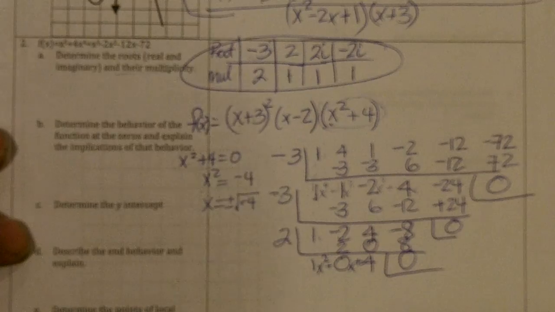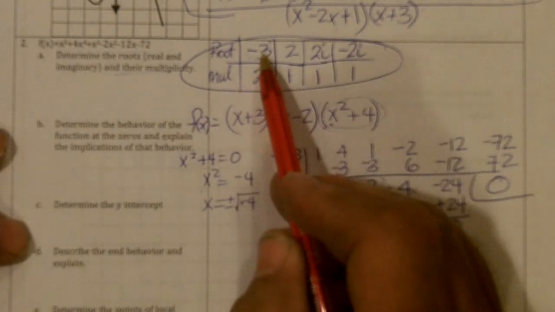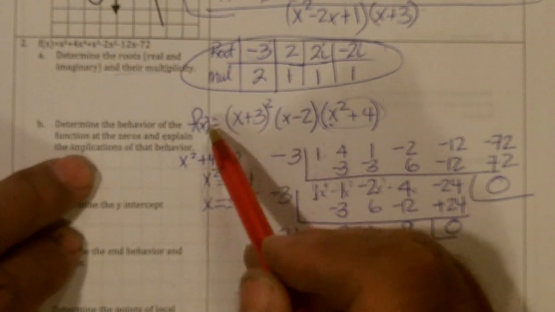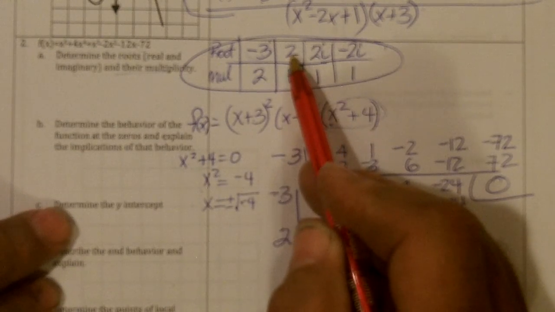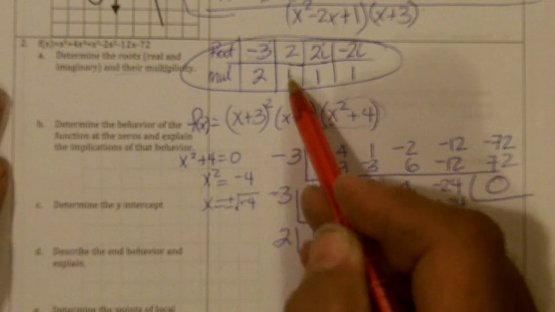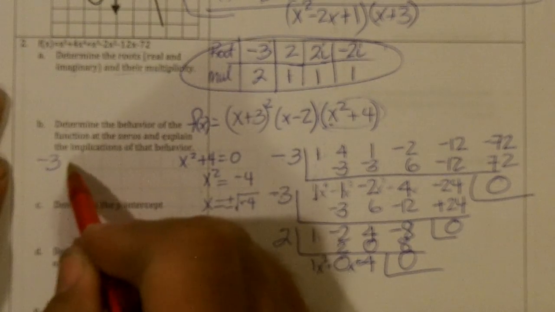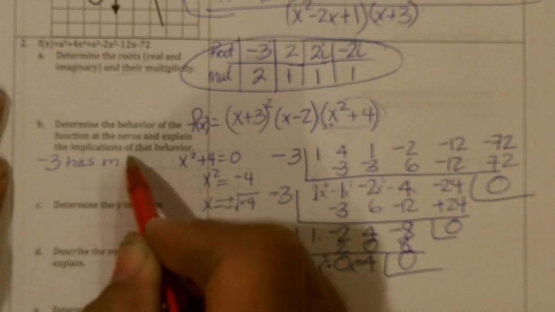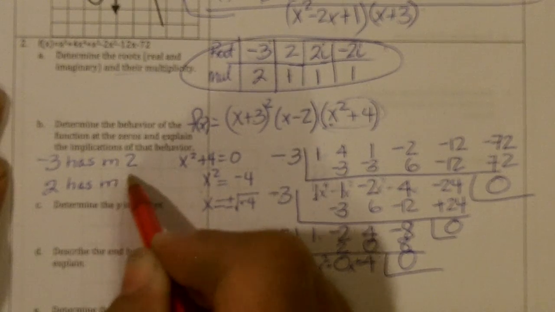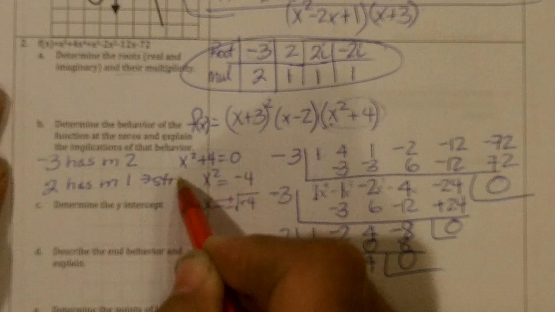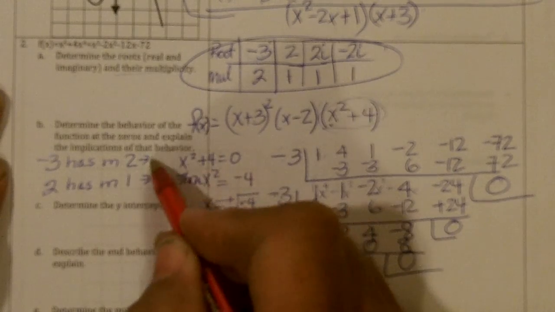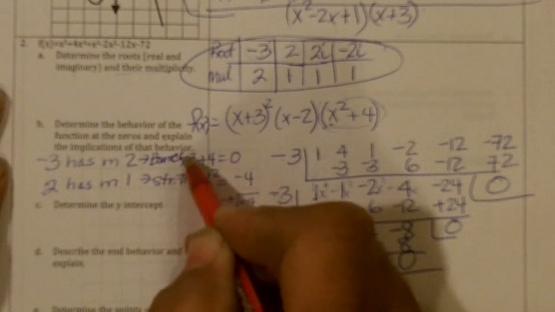Okay, well, we graphed it and we found that the behavior at negative 3 was a bounce, so that implies that it's multiplicity 2. And the behavior at 2 was straight through, so that means that it's multiplicity 1. So negative 3 has multiplicity 2, and 2 has multiplicity 1 because it went straight through. I'm just writing big so you can see it. And this one was a bounce. Okay?